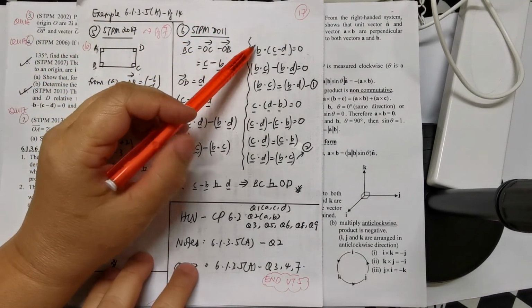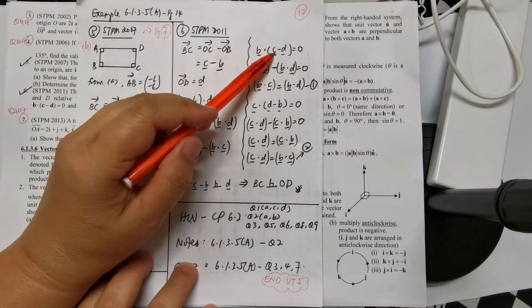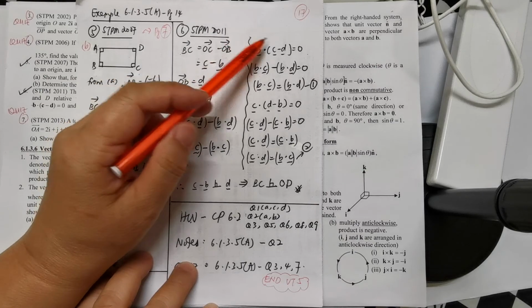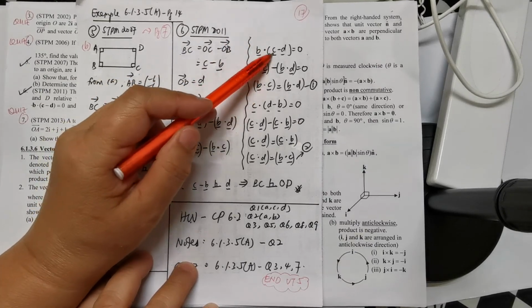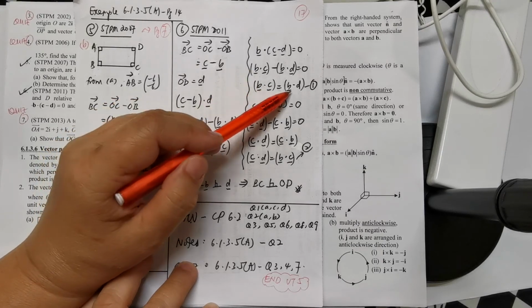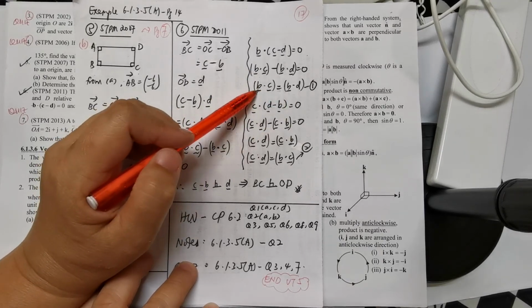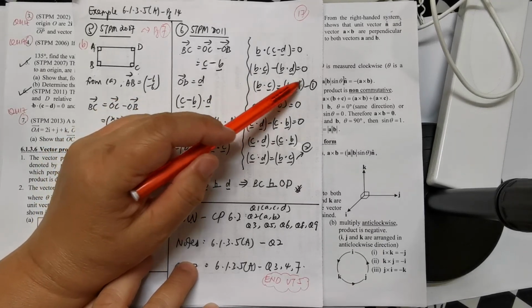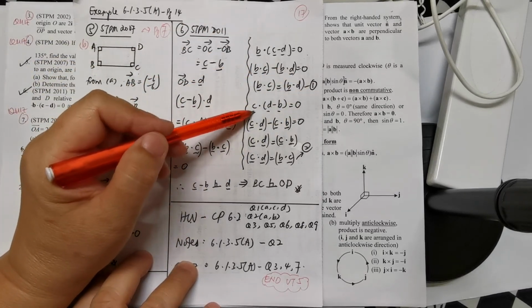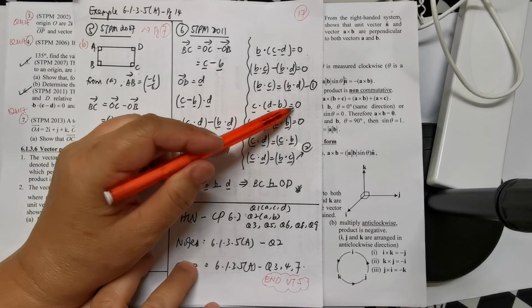All right, so the first information given to us is b dot (c minus d) equals 0. So using the distributive law, I expand: b dot c minus b dot d. So I get b dot c same as b dot d. I name it as equation 1. Then the second information given to us is c dot (d minus b) equals 0.